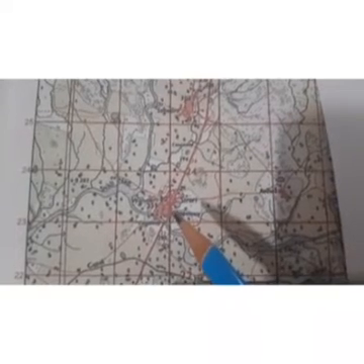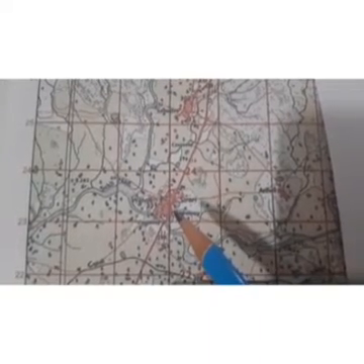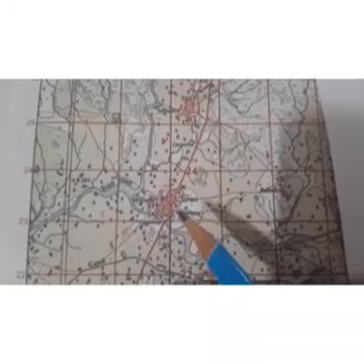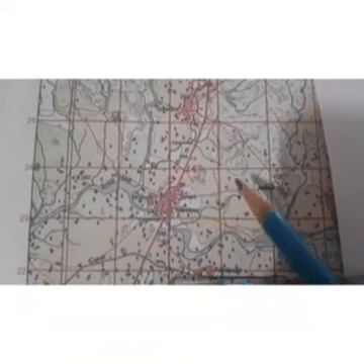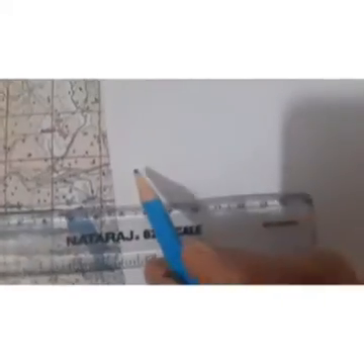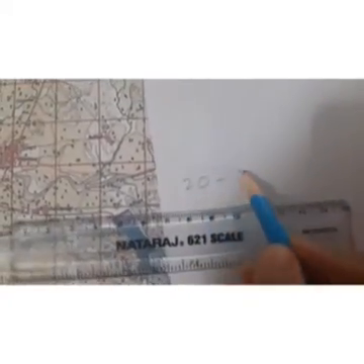So this red block, the four-figure grid reference of this dispensary is 2023. So four figure is 20 space 23.